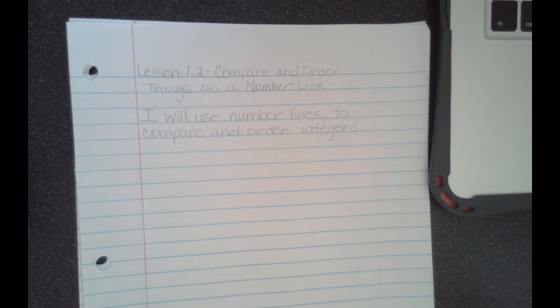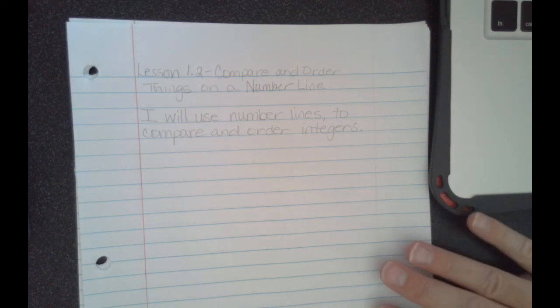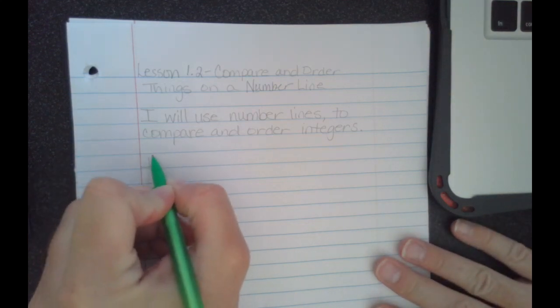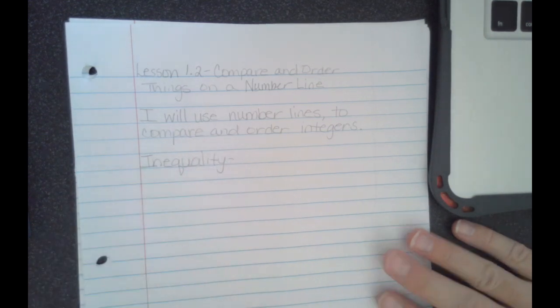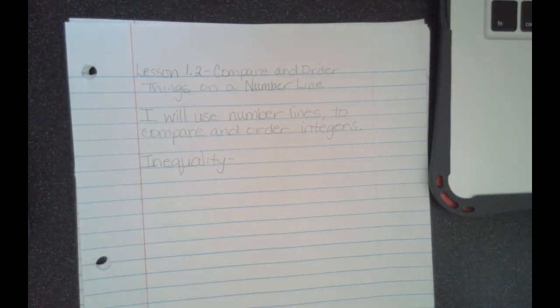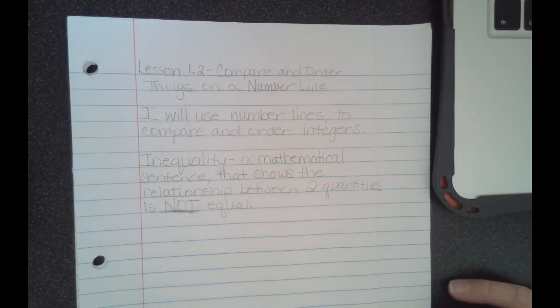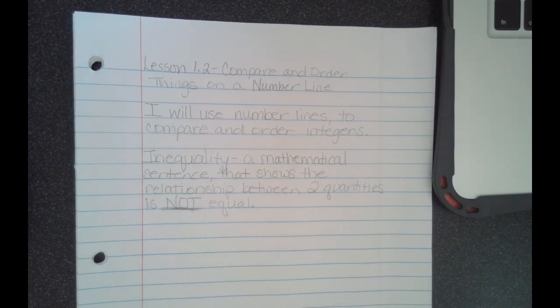Lucky for you guys this time, there is only one vocabulary word for this lesson, and yes, you need to make sure you get it in your notes. Our vocabulary word for this lesson is inequality. An inequality is a mathematical sentence that shows the relationship between quantities that are not equal. So I'm going to pause that, write it down in my notes, and then you can copy that. Alright, here's our definition written for inequality. An inequality is a mathematical sentence that shows the relationship between two quantities that are not equal.